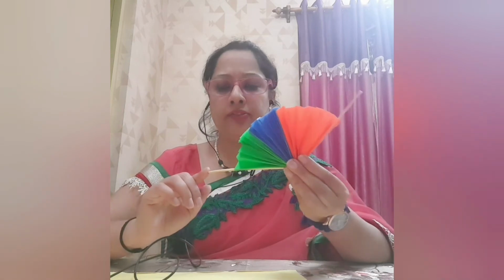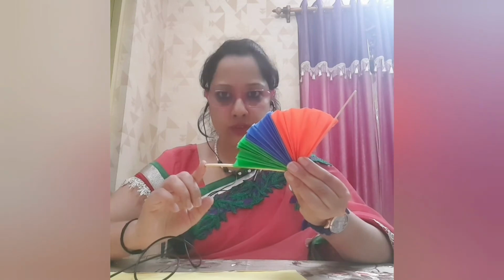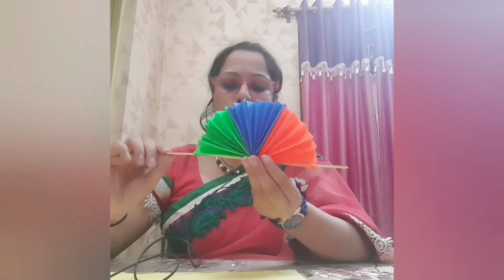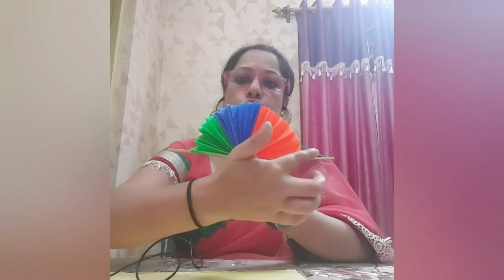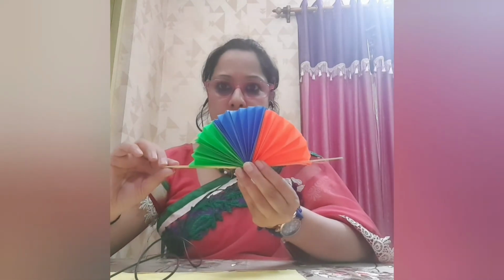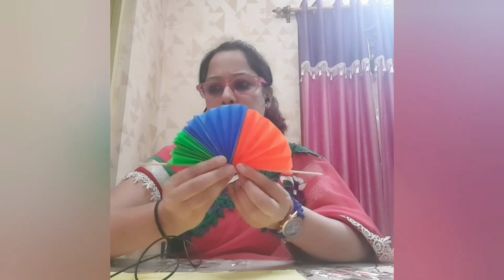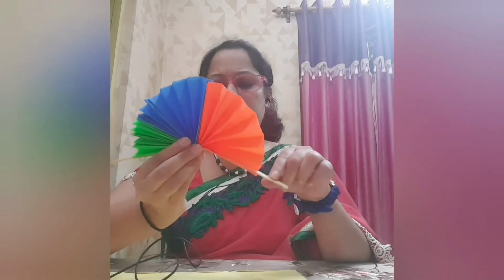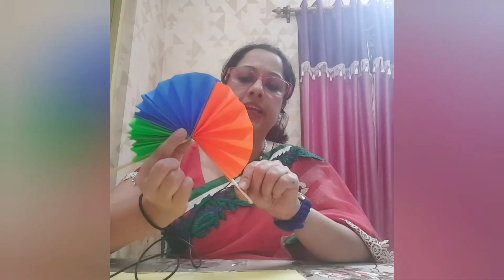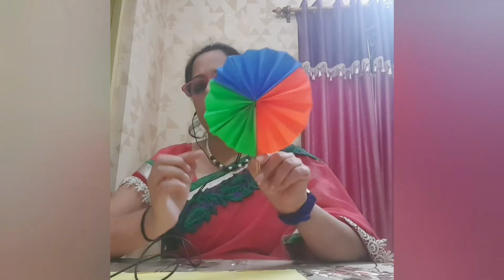If I open it further, more than 90 degree, that is an obtuse angle. And now if I open it in half, when these two ice cream sticks are in a straight line, we get a straight angle. Now if I move it further little bit downwards, I will get a reflex angle, and if I close it completely, I will get a complete angle.